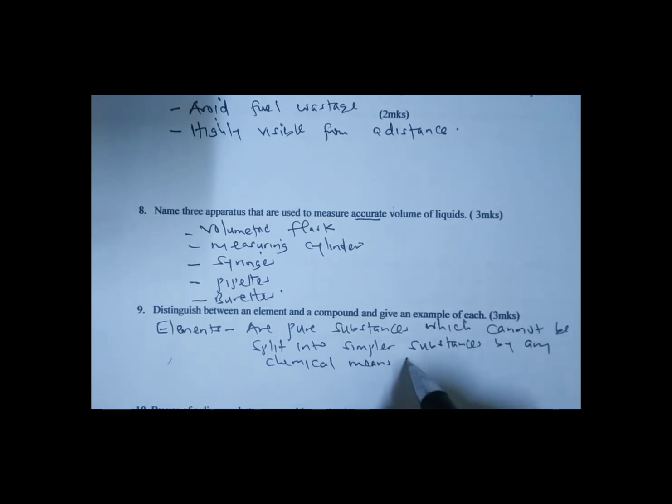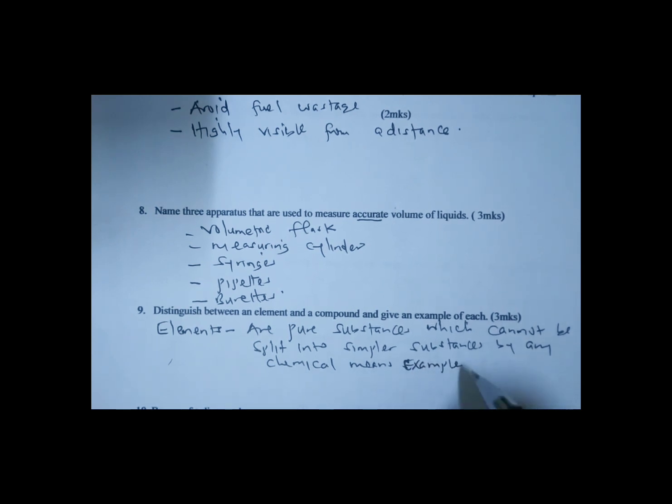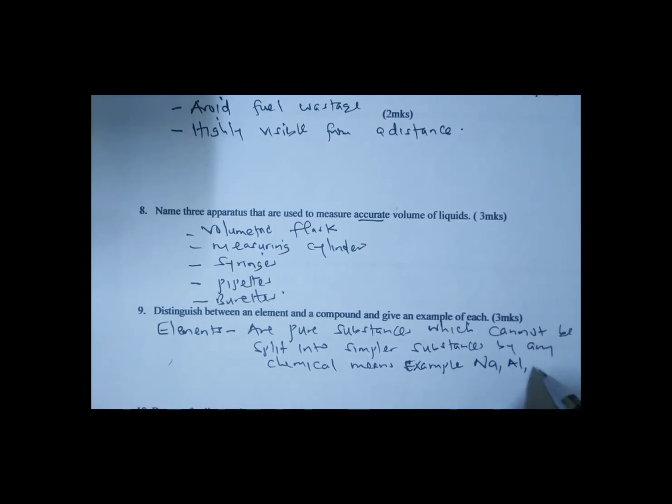An example in this case, we have elements like sodium, aluminum, copper, etc.